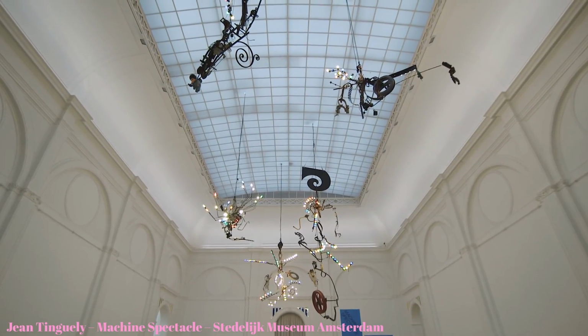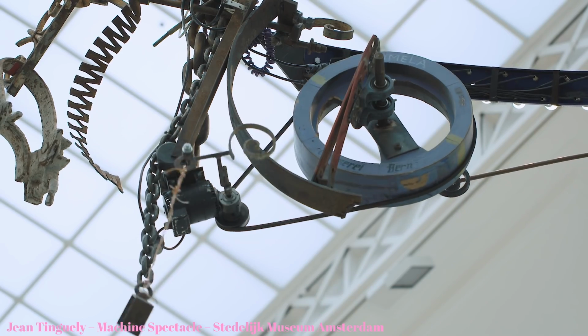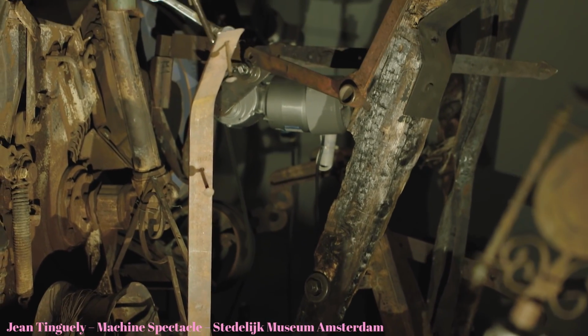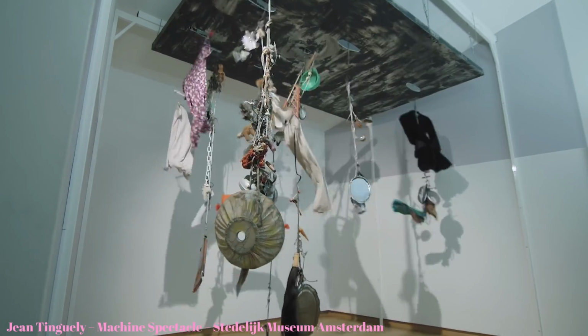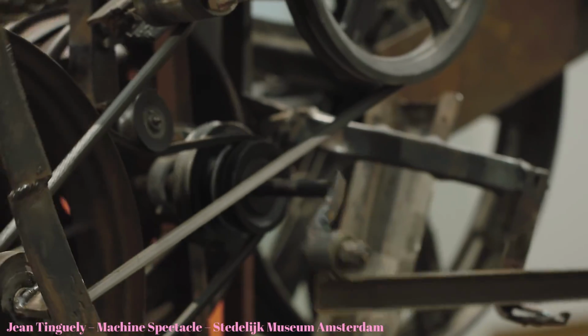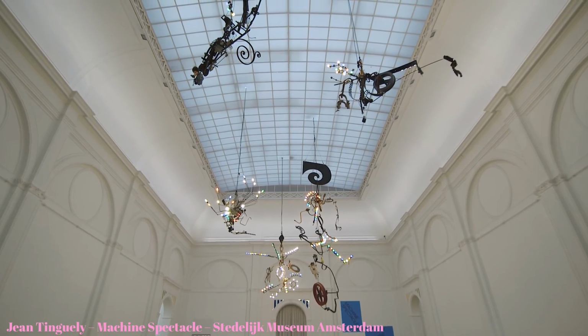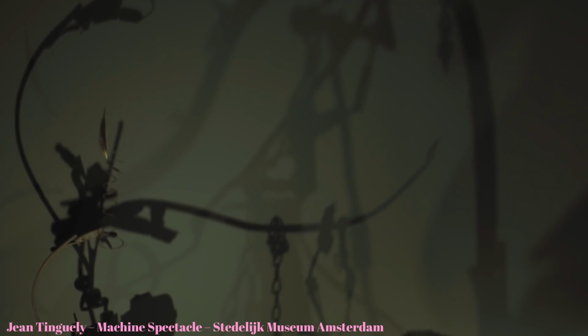Tinguely liked to make a lot of these beautiful sculptures. They are almost like robots or machines because they feel almost alive, the way that they move around this space, full of wires and moving contraptions and cogs, and as they turn, different parts of them catch the light and cast these beautiful and very moving shadows.